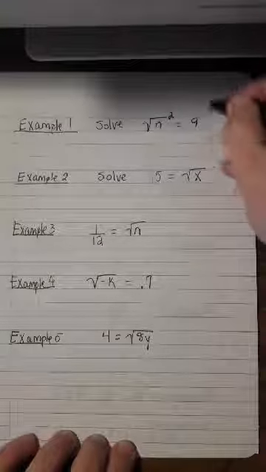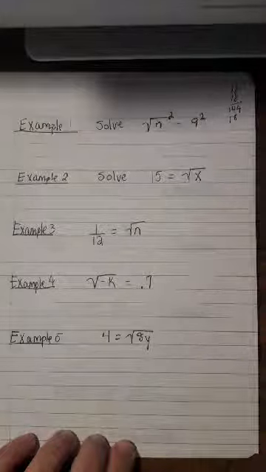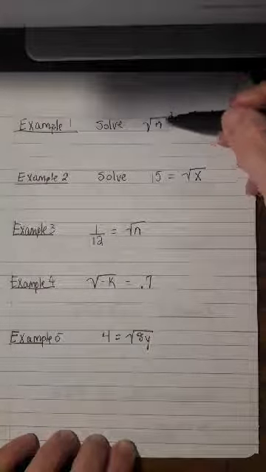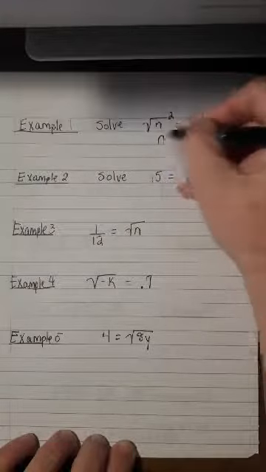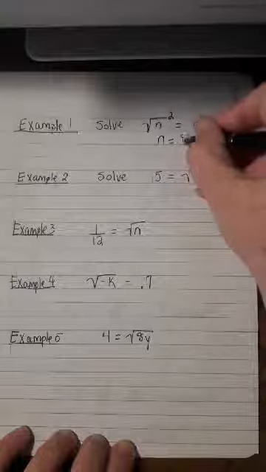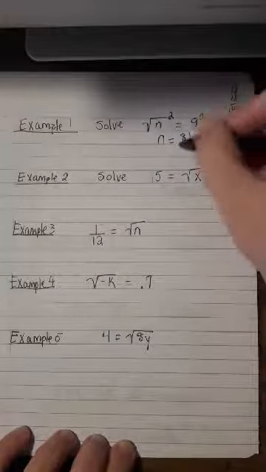And then we're going to square the right side, because you have to do the same thing to both sides. When you square the square root symbol, it just makes the square root symbol go away, and you're left with n. And you square the right side and you get 81. 9 times 9 is 81. And that is your answer.